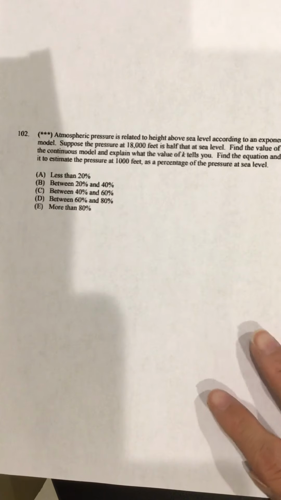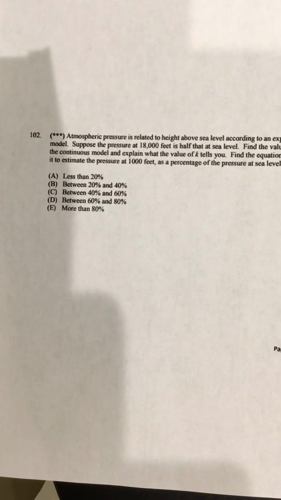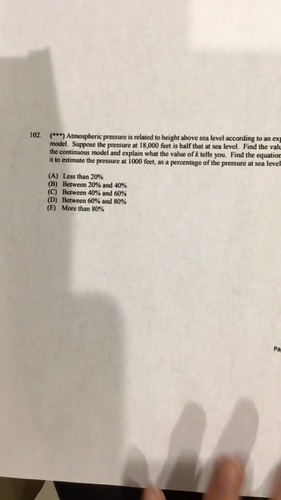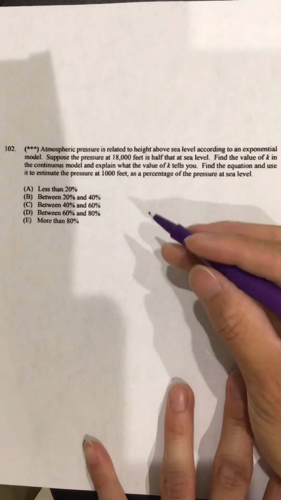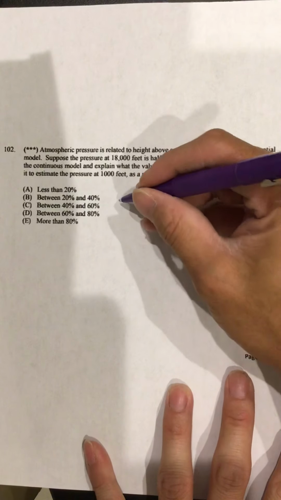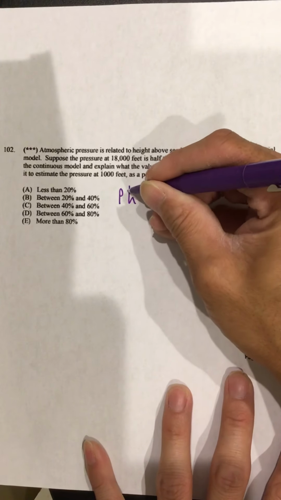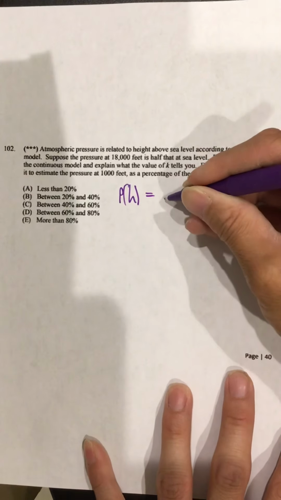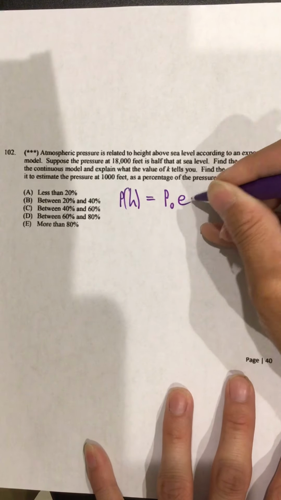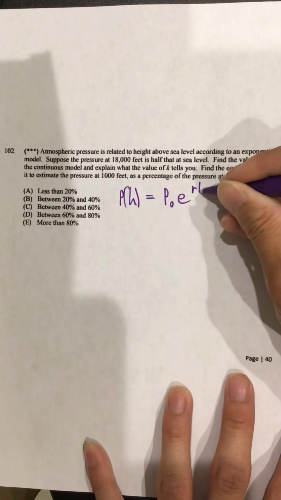So the other rather complex exponential problem that I encountered was this one here. This was also on a midterm review, and what makes this difficult is, it's actually pretty interesting, because they do tell you to use a continuous model. So right away you can already assume. So I'm going to rewrite this as pressure as a function of height equals P naught e to the r. Instead of t, I'll use h for height.